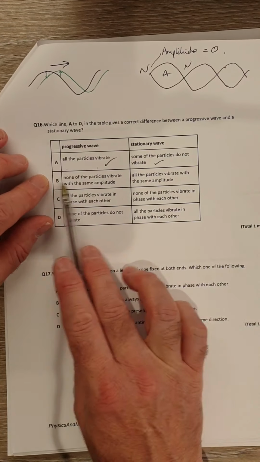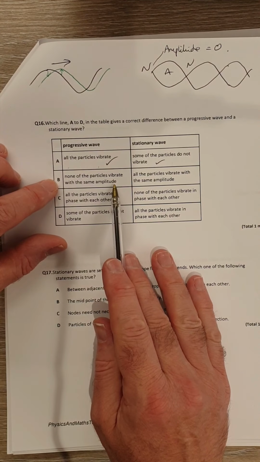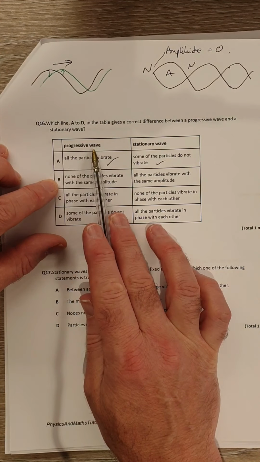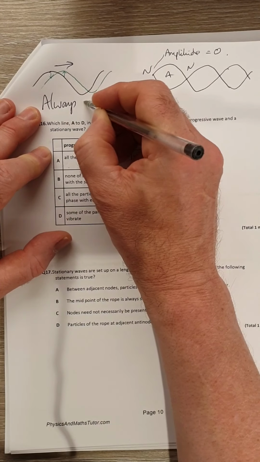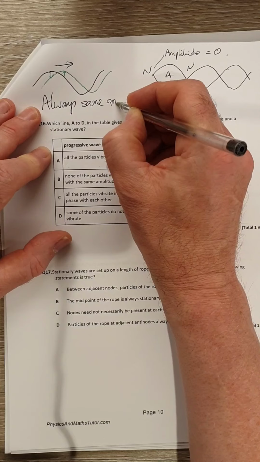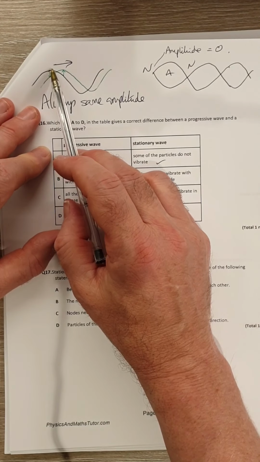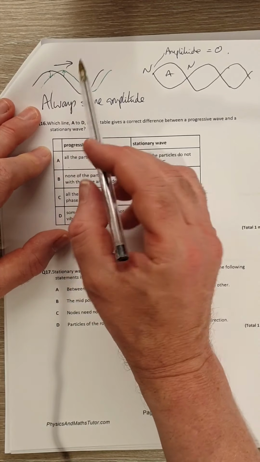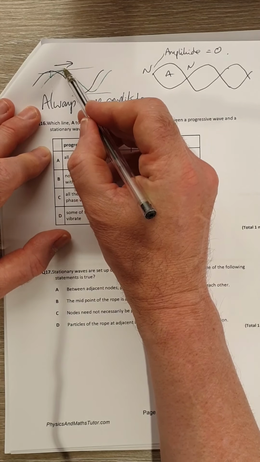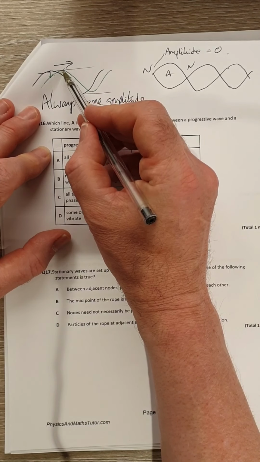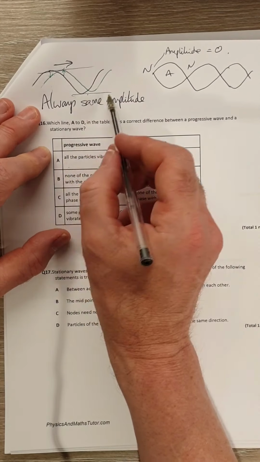We can just double check the rest of them. None of the particles vibrate with the same amplitude. So in a progressive wave, it's always the same amplitude. Remember, the amplitude is simply the maximum displacement for a particle. So all of the particles are going to end up eventually reaching the maximum displacement on this side and then going down to the maximum displacement on this side. So they all have the same amplitude.